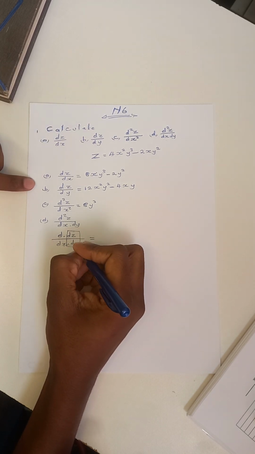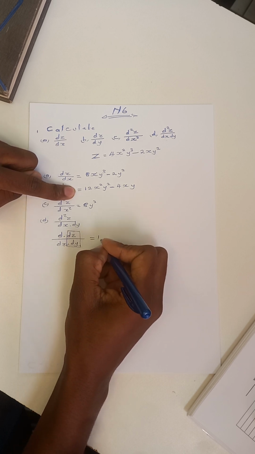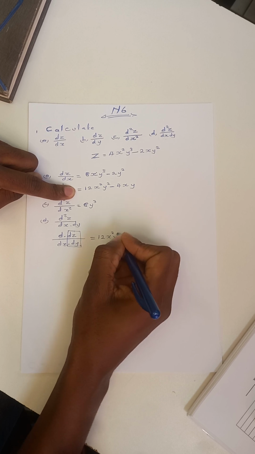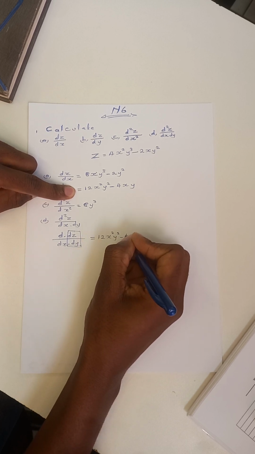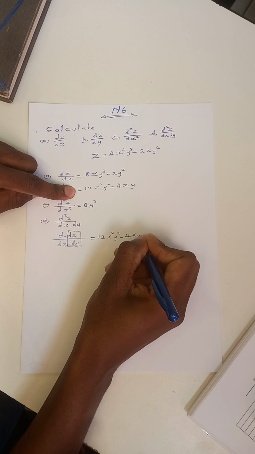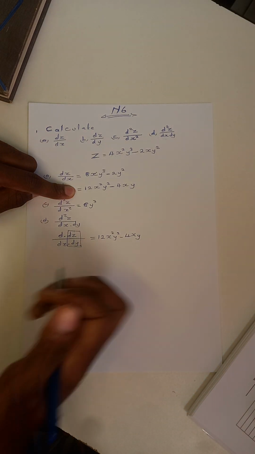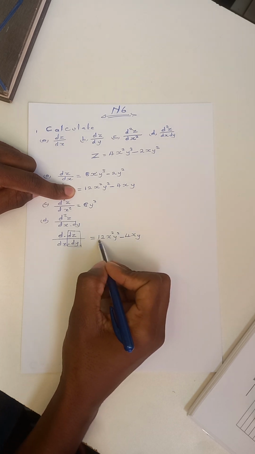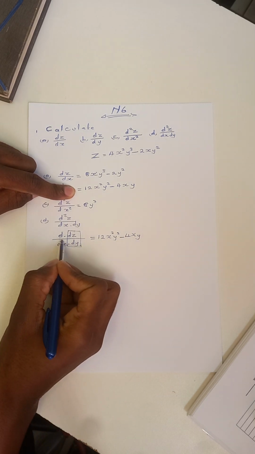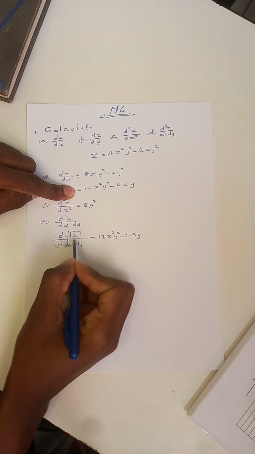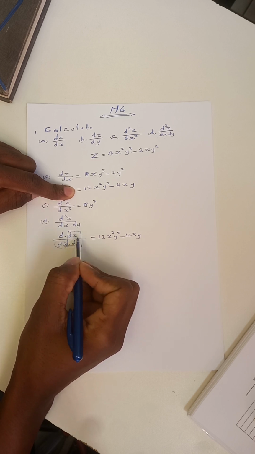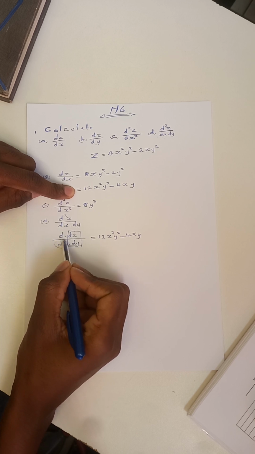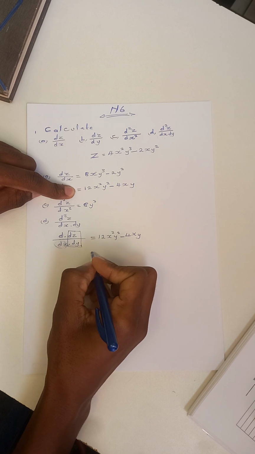Let's go to our dz over dy, which is 12x squared y to the power 2 minus 4xy. Now, since we now have all this, what you need to do now is to differentiate this in terms of what? Of x. You have dz over dy, but you're differentiating in terms of x, because what we don't have is d over dx.